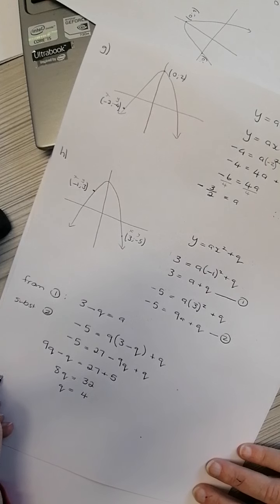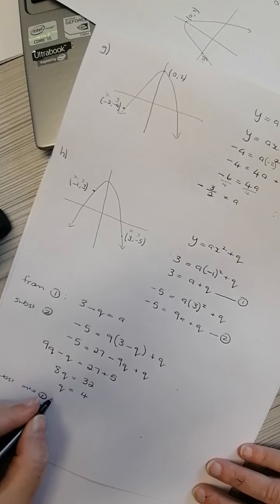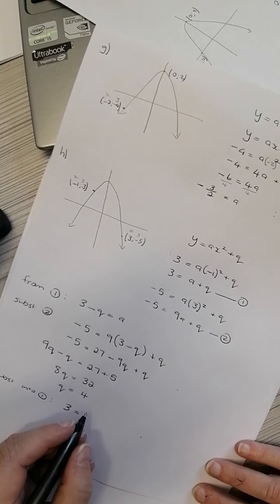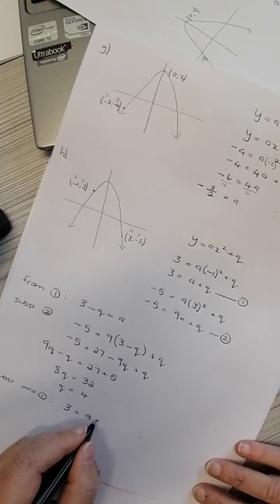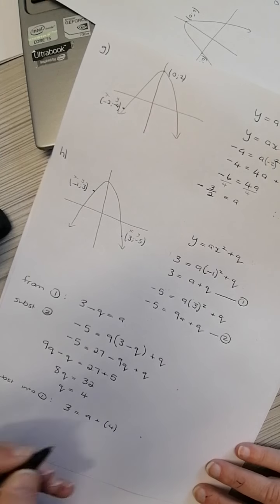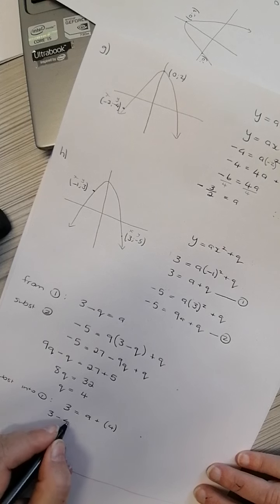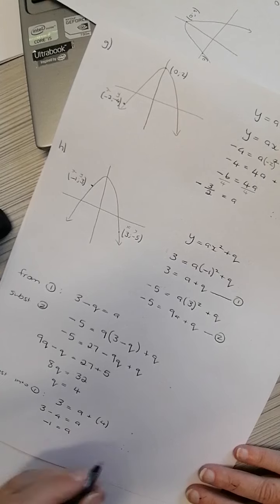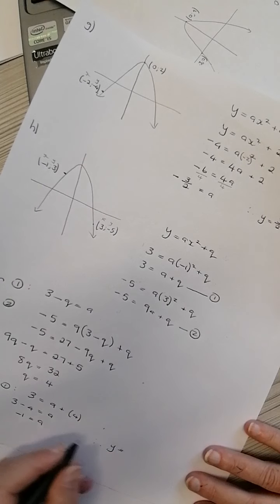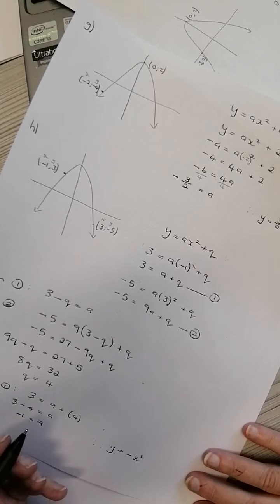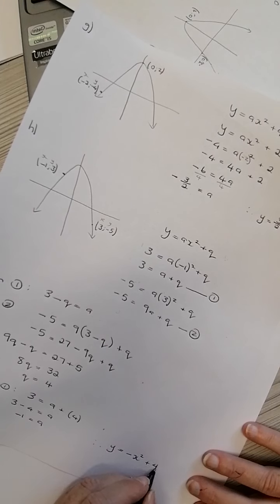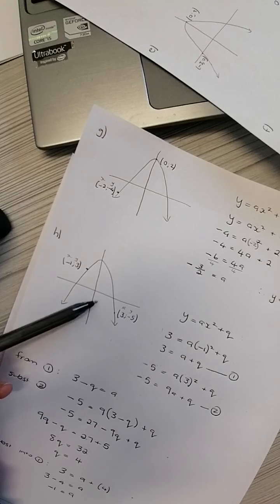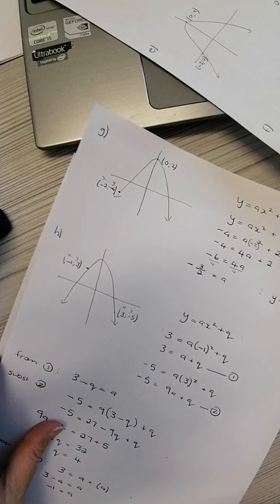Okay, now we substitute back into equation 1. So we have 3 equal to a plus q, which is 4. Now we can solve for a. 3 minus 4 equals a, minus 1 equals a. Right, so there we have it. Y is equal to a is minus 1, x squared, and the q plus 4. Does it make sense? It's a sad graph. Yes, it is. Is the y-intercept 4? Yes. It's quite possible that that could be 4.